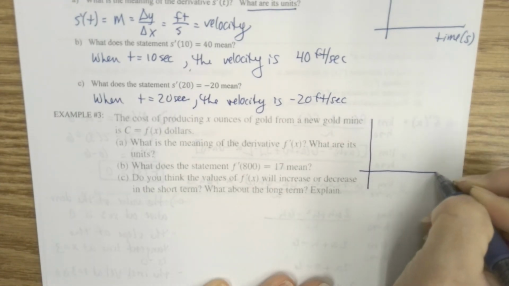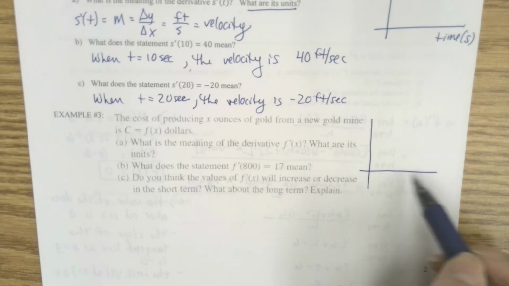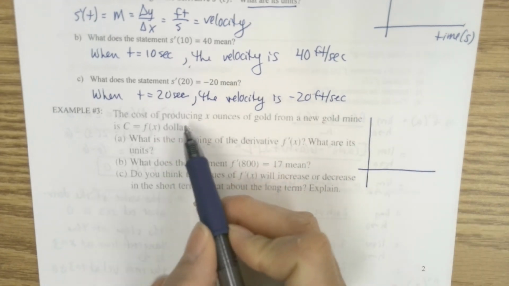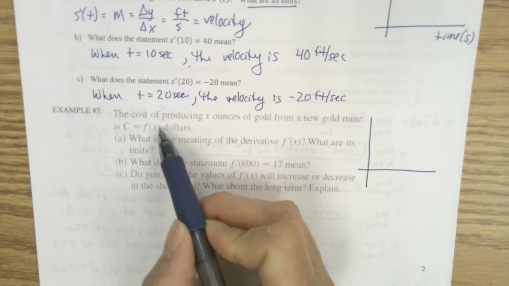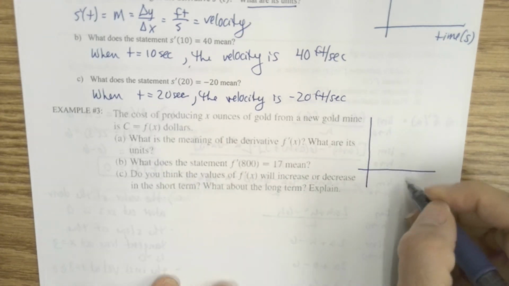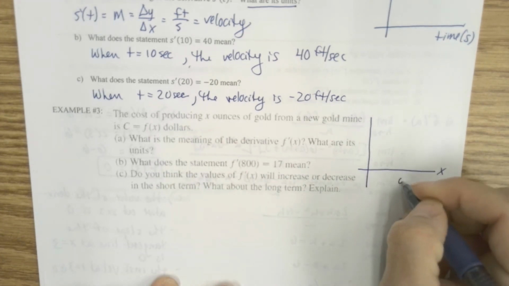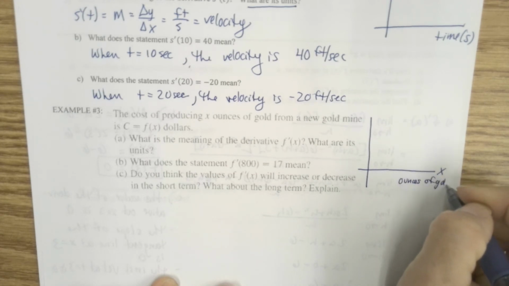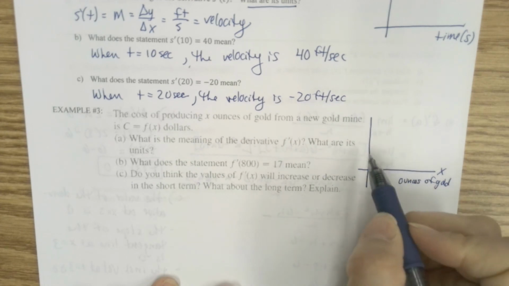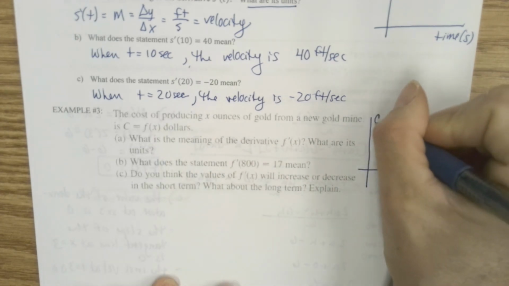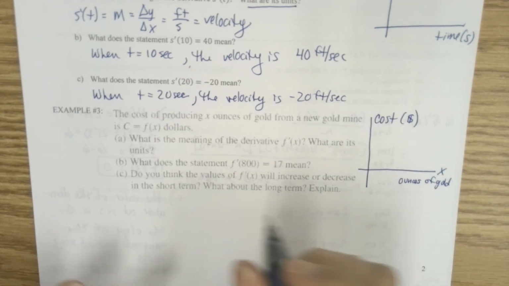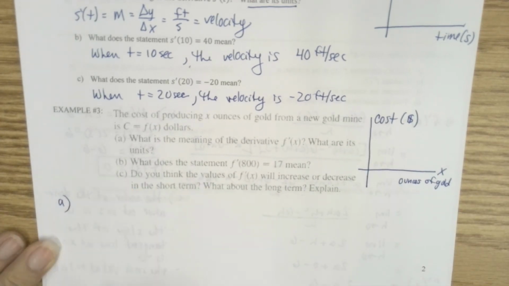What are its units? It's so much easier if you just label your input and output, or your X and Y axes. So it says we're producing X ounces of gold, and X is our input. So this is X and this represents ounces of gold being produced. And then our output is the cost of producing it, and that is in dollars. So for part A, what is the meaning of the derivative?